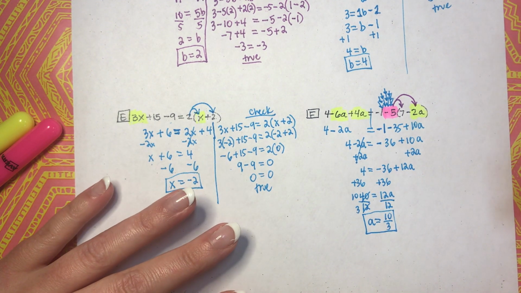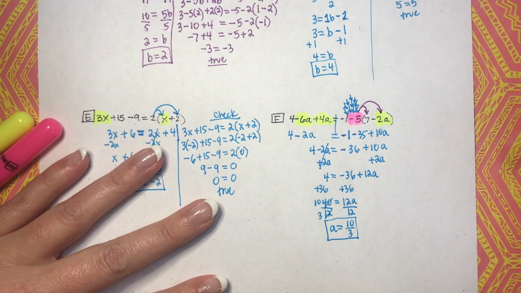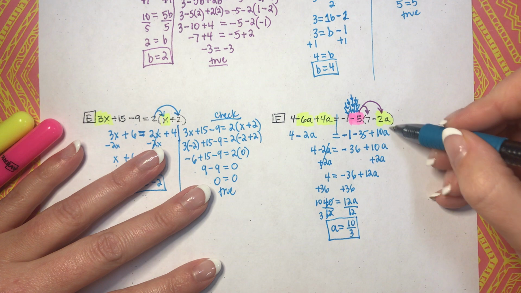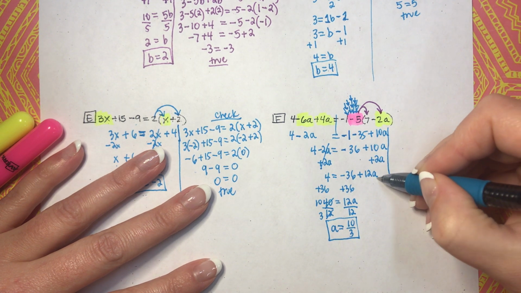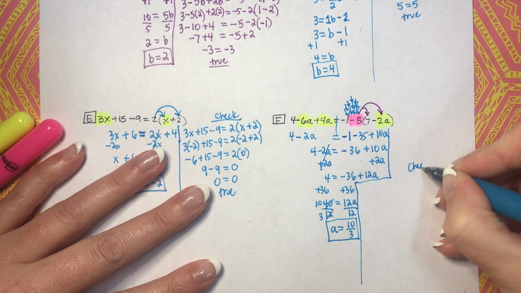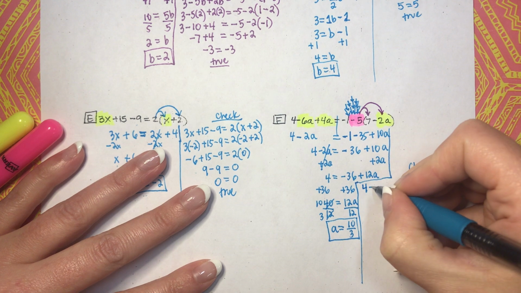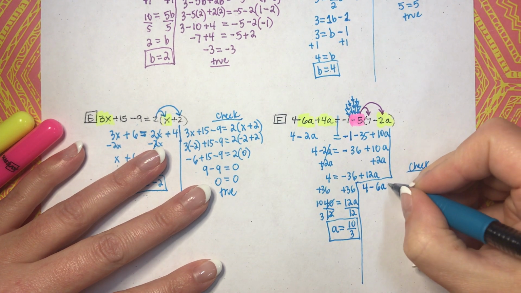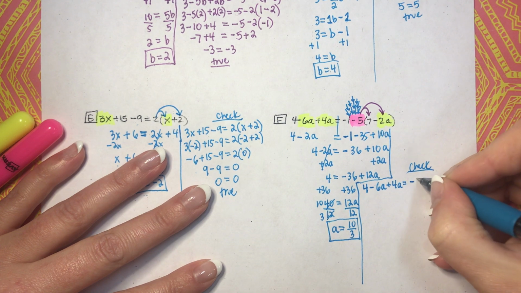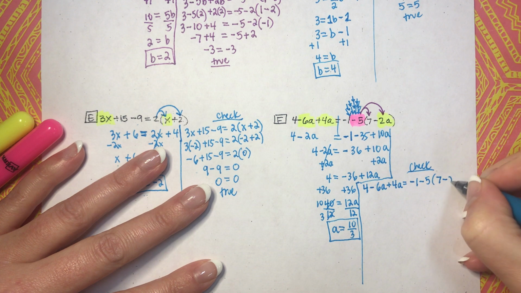Now let's go ahead and check it and see if it is correct. Okay, over here. I need some space. I think I'm going to go like this and then go down. Okay, so check. Write the original equation. 4 minus 6a plus 4a equals negative 1 minus 5 multiplied by the quantity, 7 minus 2a.